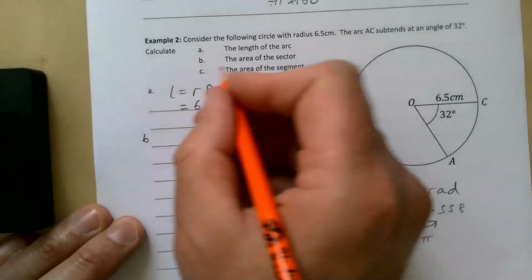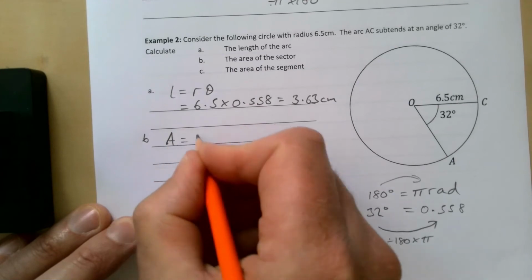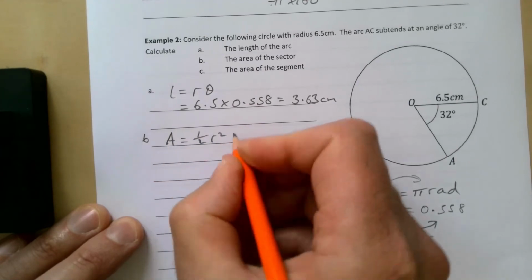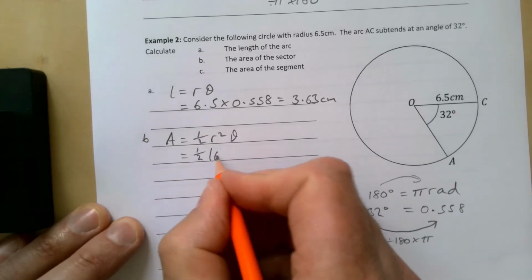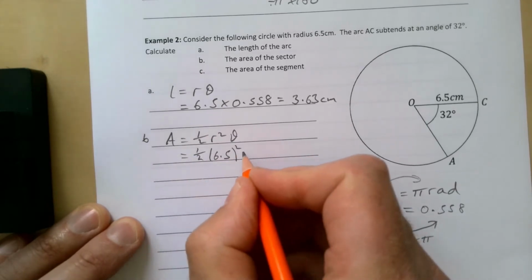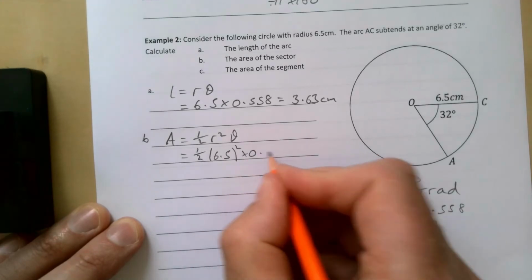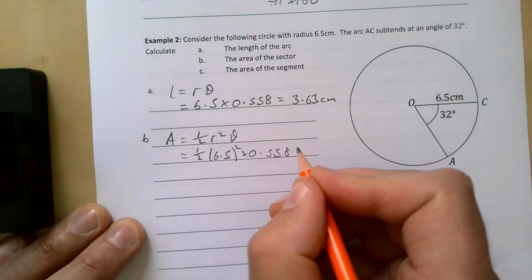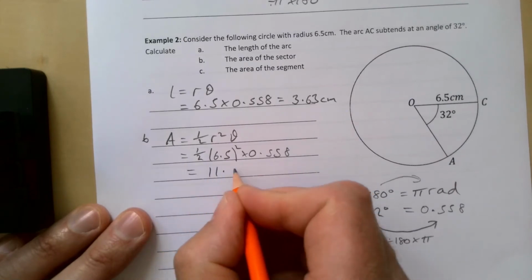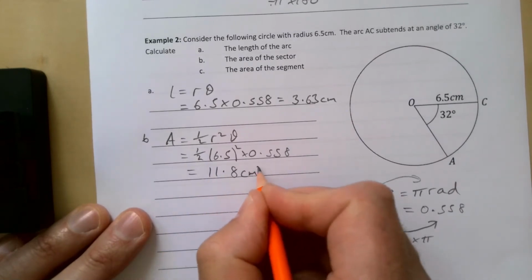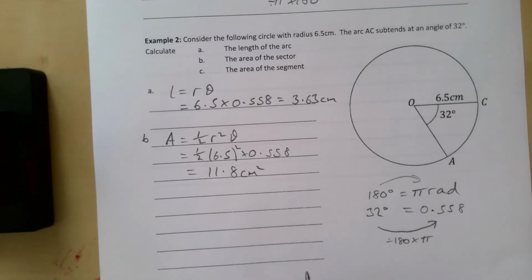Part B, area of the sector, half r squared theta. So that's going to be half times 6.5 squared multiplied by 0.558. And that gives us 11.8 centimeters squared if you sub that into your calculator.